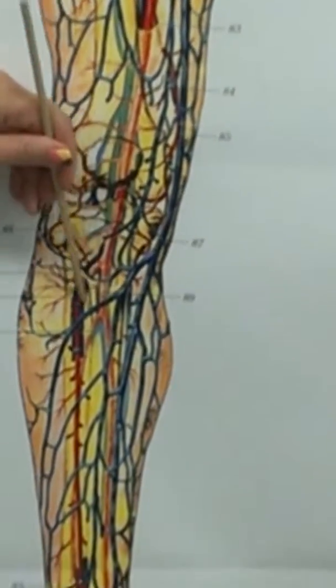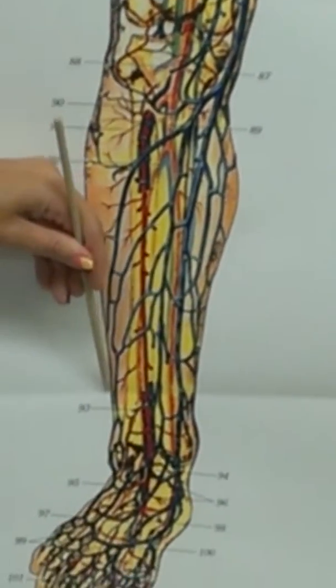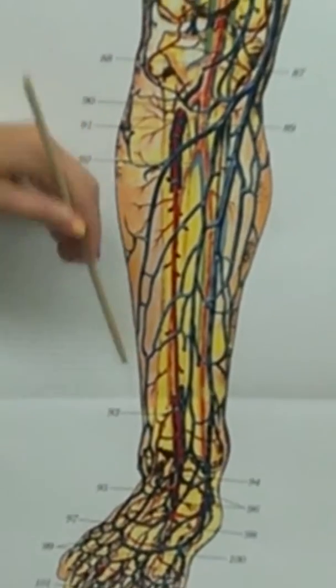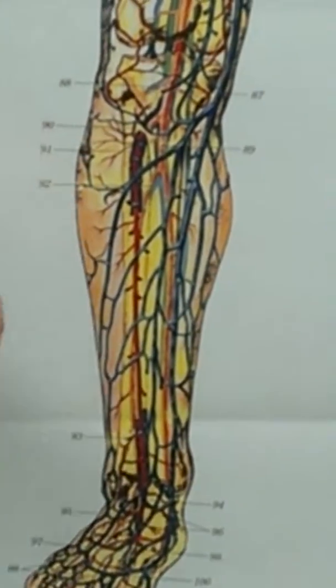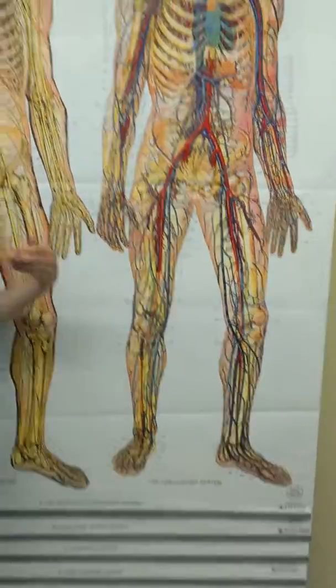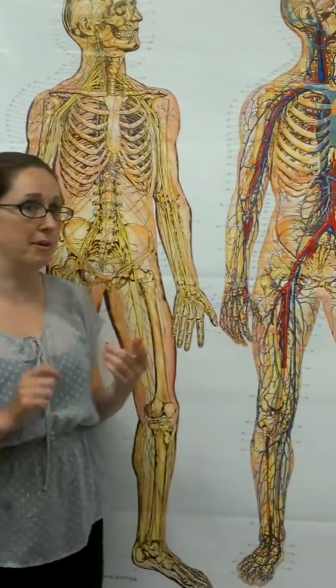The great saphenous kind of cuts over to the lateral side in the lower leg, and it becomes a small saphenous. So there's a great saphenous, small saphenous. Now for the anterior tibial, posterior tibial, and the fibular, it'll be book or APR only.